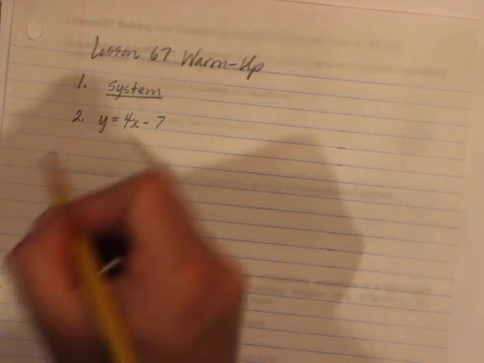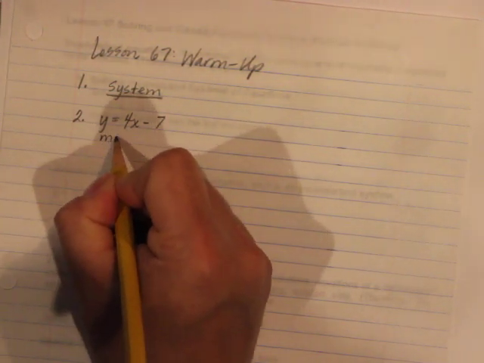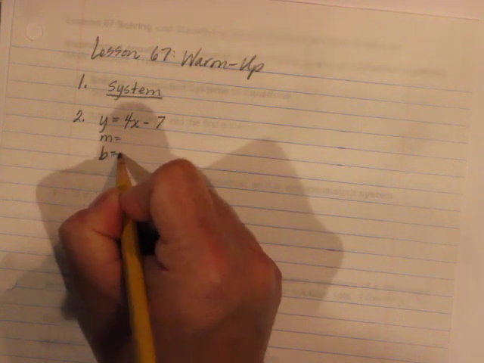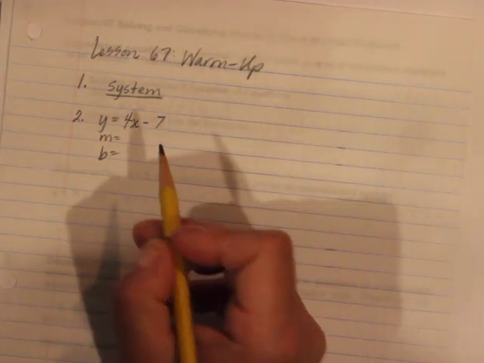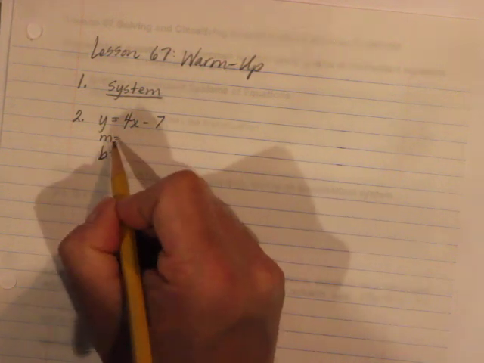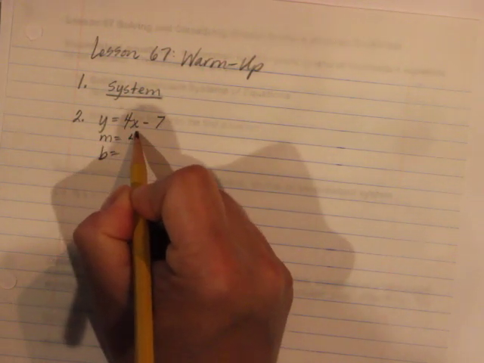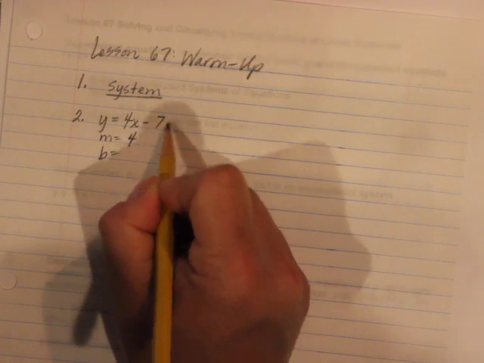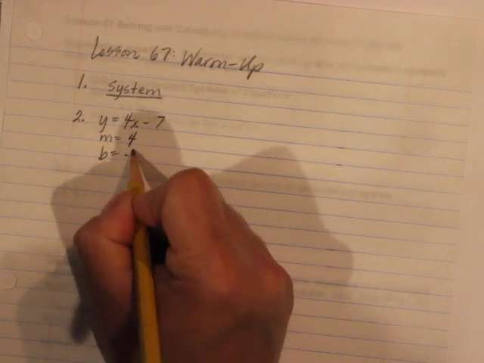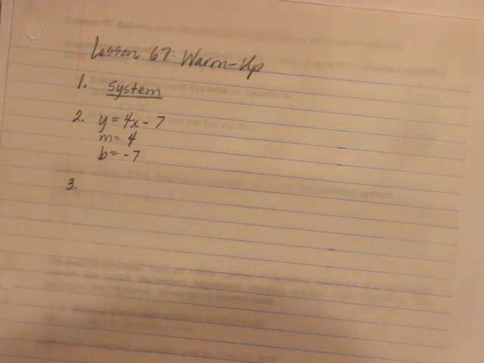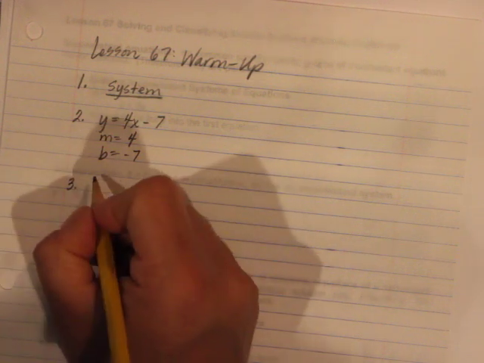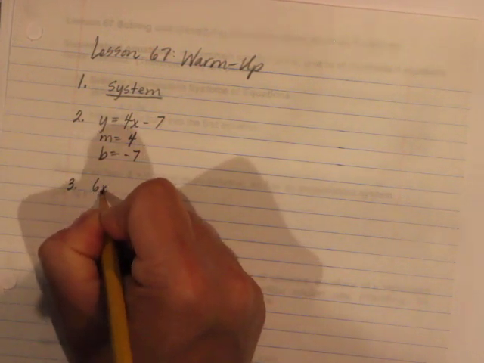For this one, in order to find m, the slope, and b, since it's already in the form y equals mx plus b, we just have to identify where m is, which is right here, so the slope is 4, and the y-intercept is this constant right here, negative 7. Okay, so we know that that line is going to intersect the y-axis at negative 7.